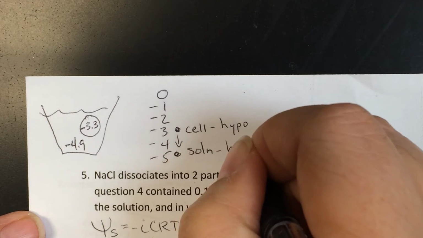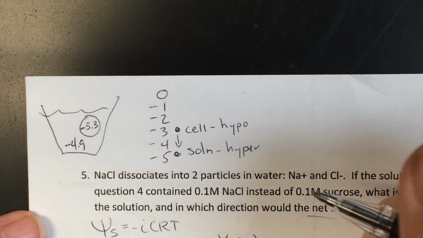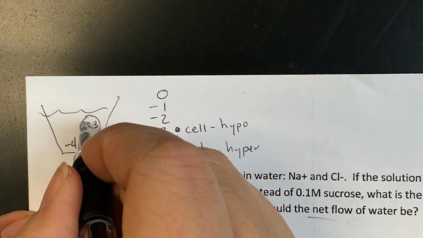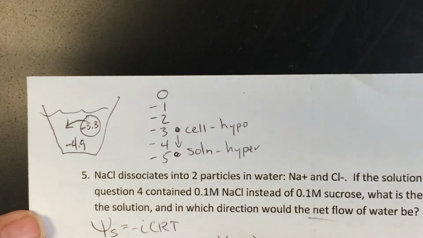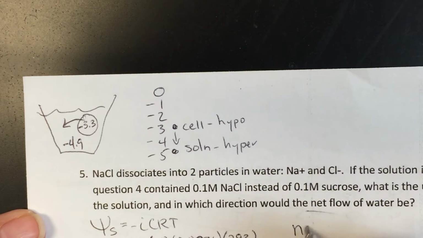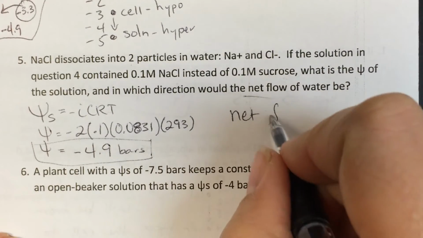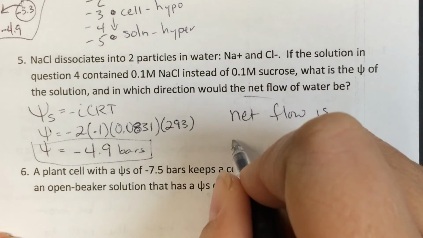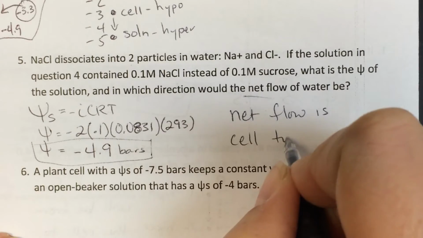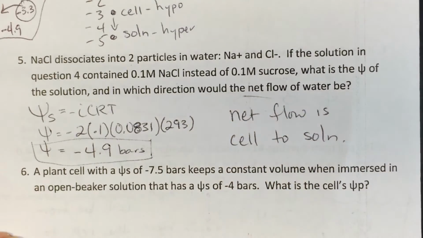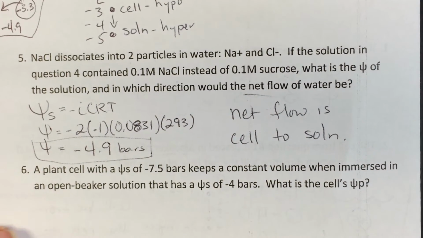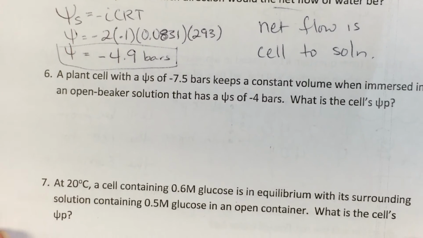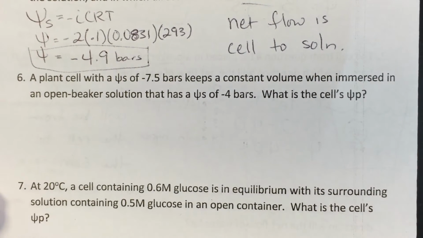My solution then is hypertonic. So we're going to see water going from the cell to the solution. So the net flow is cell to solution. Ta-da!